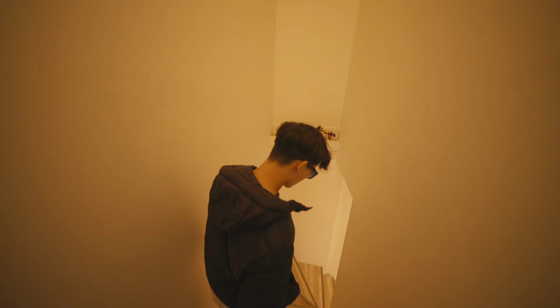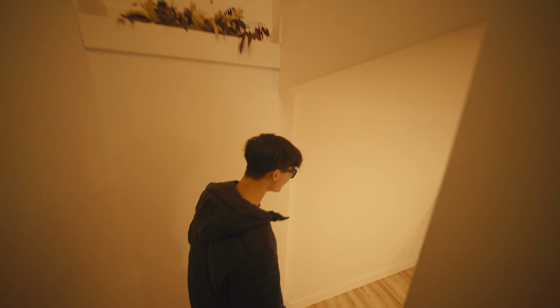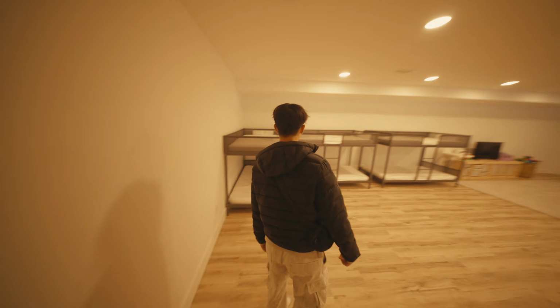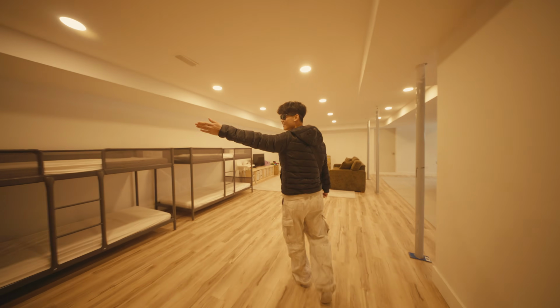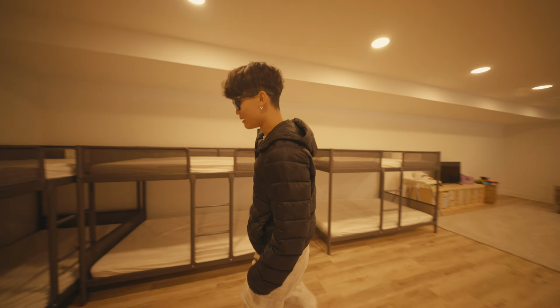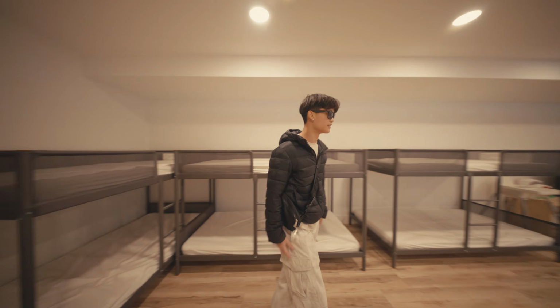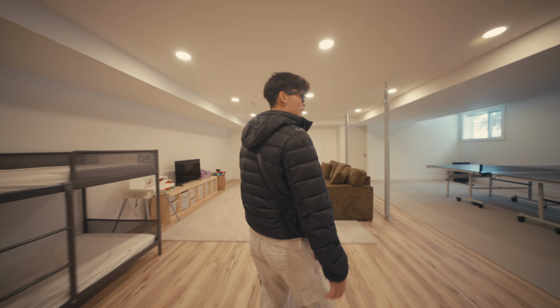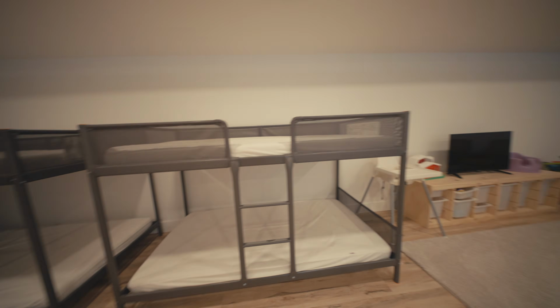This is where I keep all the children. Yo, don't put that in the video. You know, all the kids sleep here. Usually I don't give them blankets because, you know, they don't really deserve it. If they work hard, you know, they might.